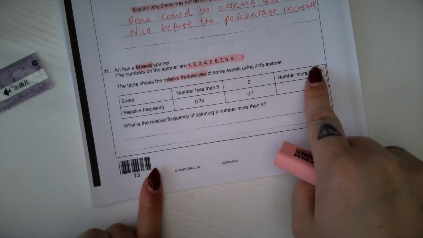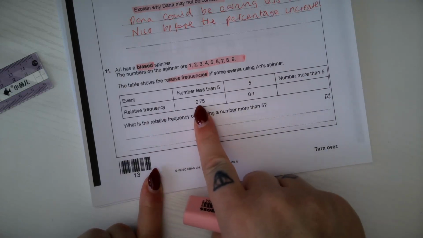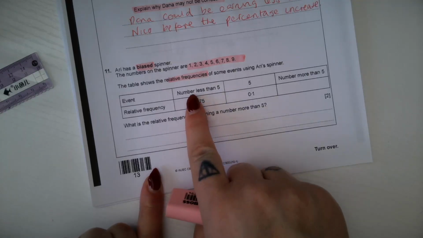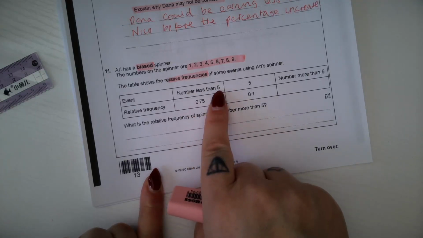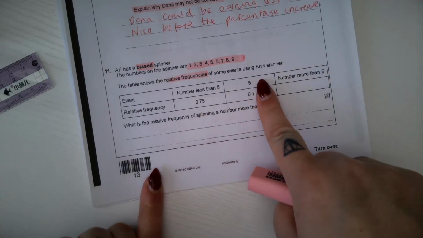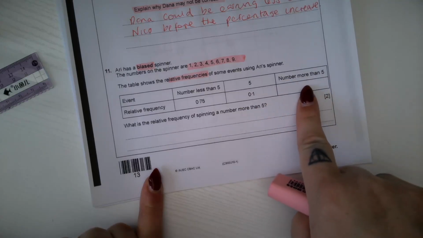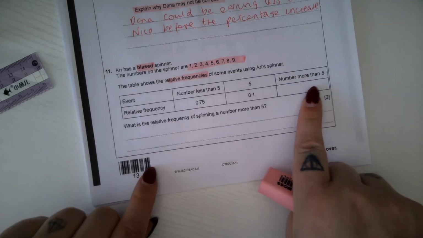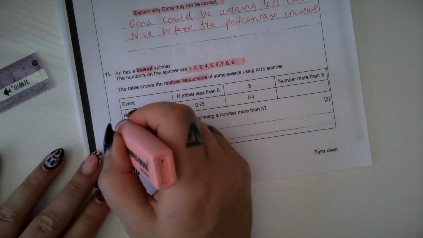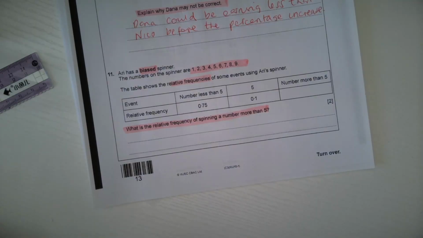So the event is across here and then the relative frequency. So the relative frequency just shows us the chance, like how often that event happened. So on the spinner, getting a number less than 5 is 0.75, landing on 5 is 0.1, and a number more than 5, there's a blank for that. And it wants us to find the relative frequency of spinning a number more than 5.